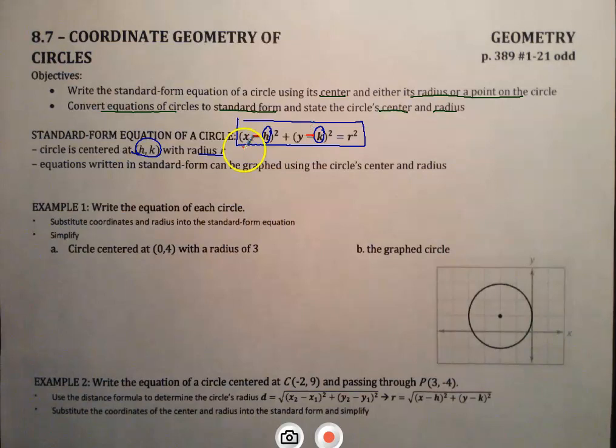If you have the quantity x minus 2 squared plus the quantity y plus 4 squared equals r squared, in this case your h is equal to 2, because the formula has the subtraction in front of it.